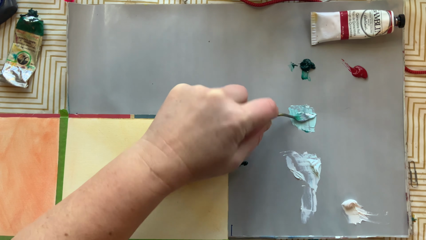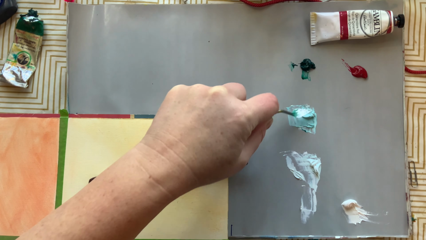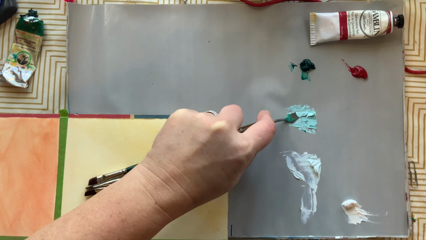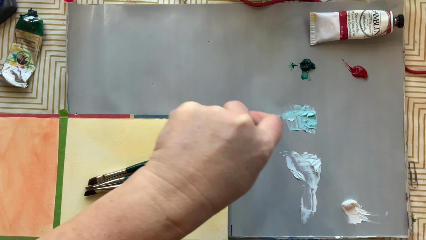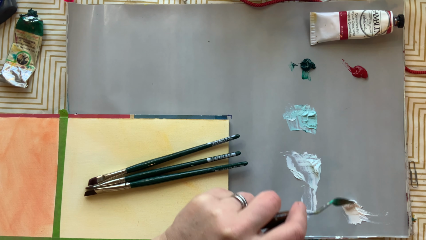I'm also going to be mixing up a couple of more values. So we'll start with a very light, very, very pale, slightly tinted green. I'll go for a sort of more medium value. This is the one in the middle. And then I'll also mix up a much stronger value. And this is really important, to have a variety of values in your paintings. And it's much easier if you mix these up before.